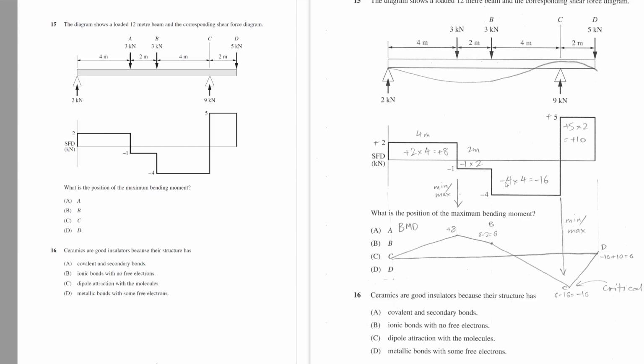And then the next block is minus 4 high and 4 wide. So minus 4 times 4 equals minus 16. So I go from 6 minus 16 gives me minus 10. And then finally, my last block is plus 5 times 2 equals 10. So minus 10 plus 10 gets me back to 0. And if you don't get back to 0, then you're going to have a problem.